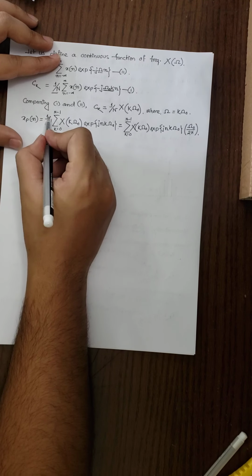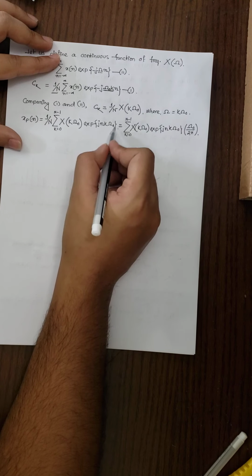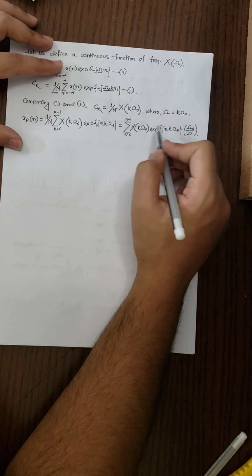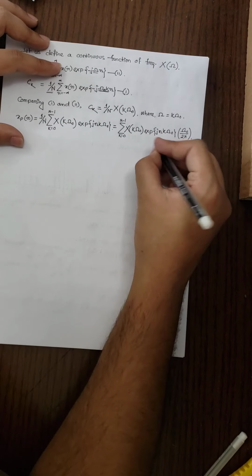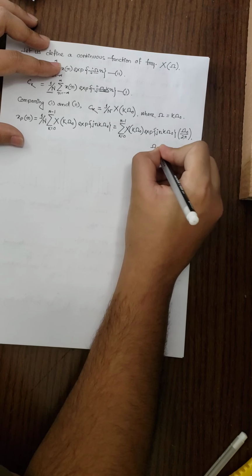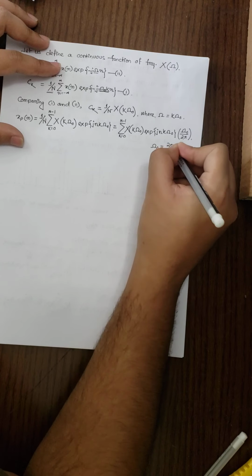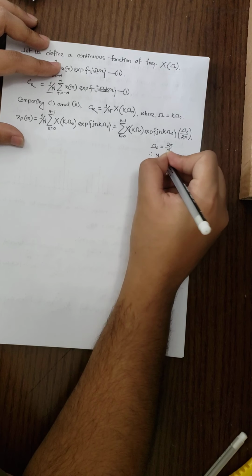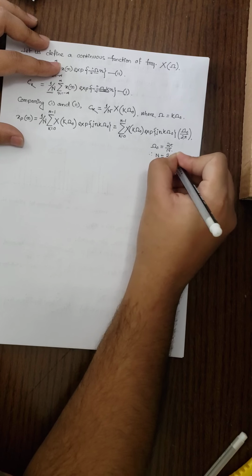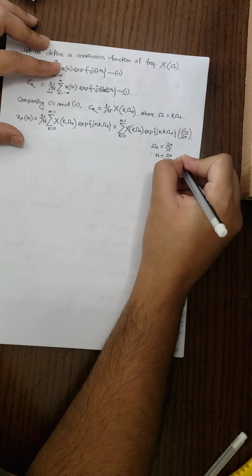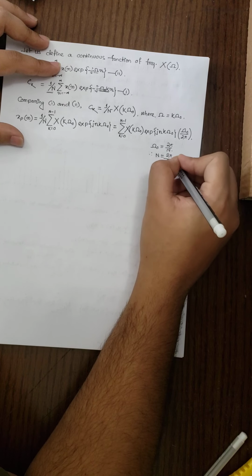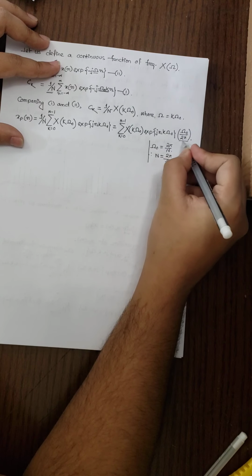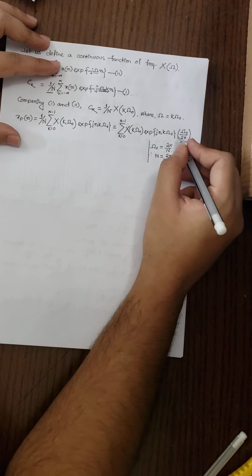So what I have done is taken this value inside of the summation operator and plugged in the value of 1 over n, which we got from omega naught, we know, is twice pi over n. So n is equal to twice pi over omega naught, and consequently 1 over n is the inverse of this term. So we have replaced 1 over n with the value.